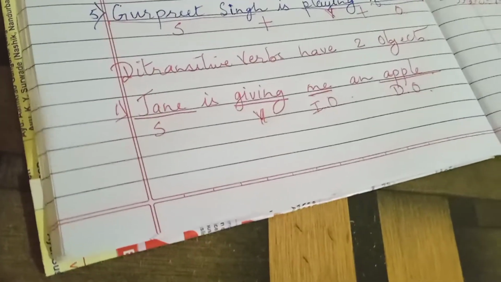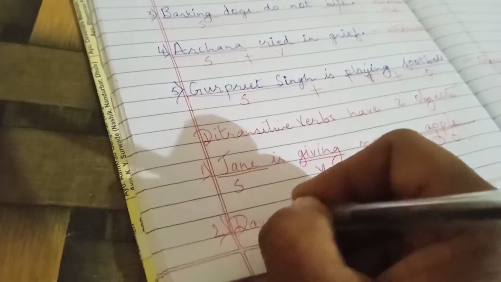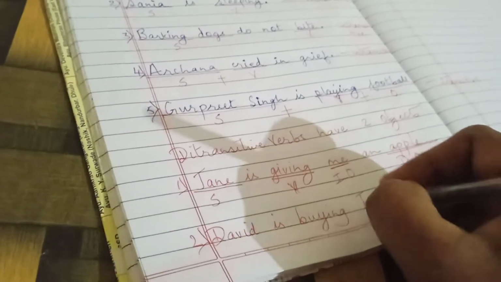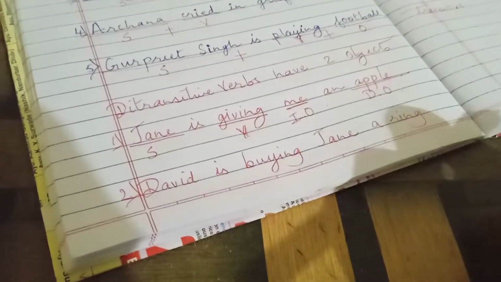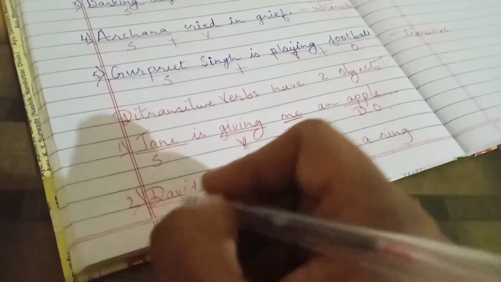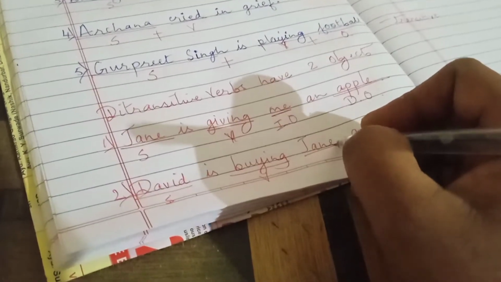Let us take another sentence on this. David is buying Jane a ring. Buying is a ditransitive verb because it has two objects. David is the subject, buying is the verb, Jane is the indirect object.